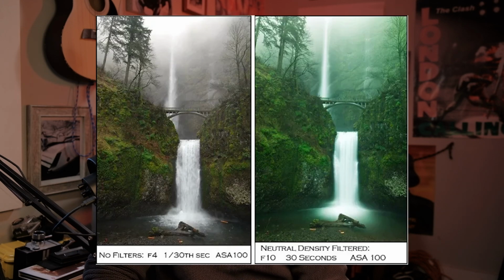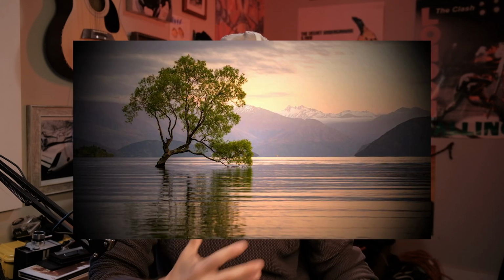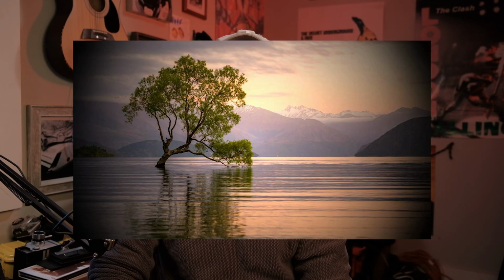Now, let's get something out of the way up front. Variable NDs, like this one, have quite a reputation. If you've spent any time in photography forums or watched reviews here on YouTube, you might know that variable ND filters often get a bad rap among photographers. Some of the most common complaints: color casts that make your images look unnatural, strange vignetting in the corners of your frame, and the infamous X shadow that appears when you push the filter to its limits.